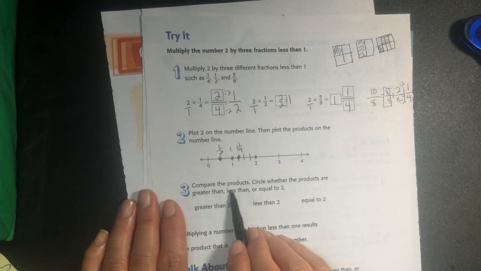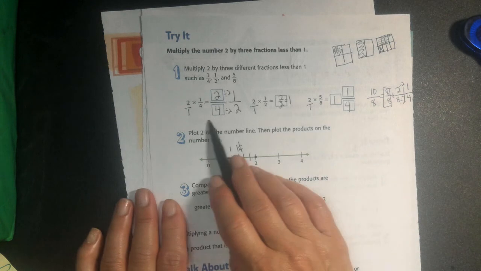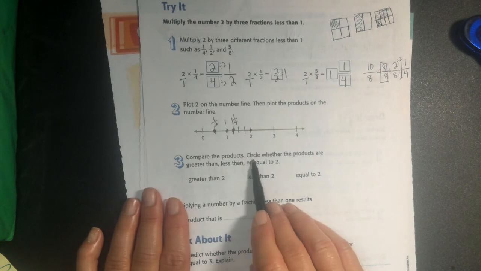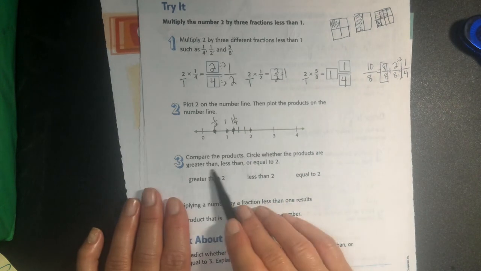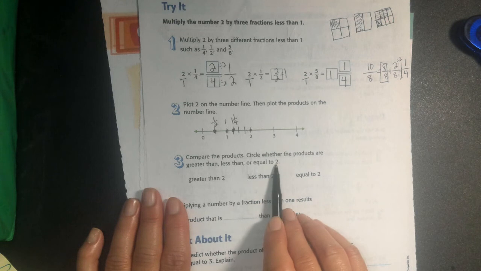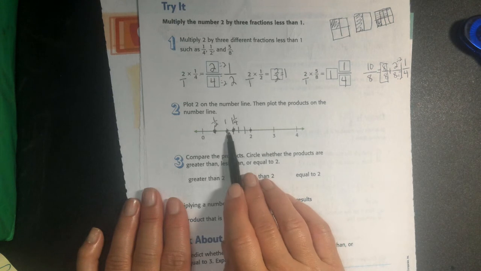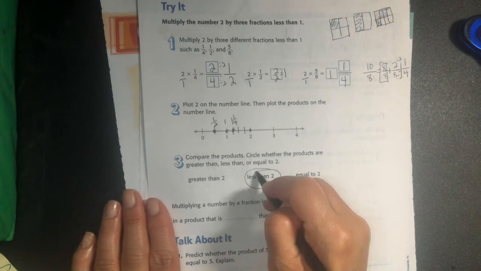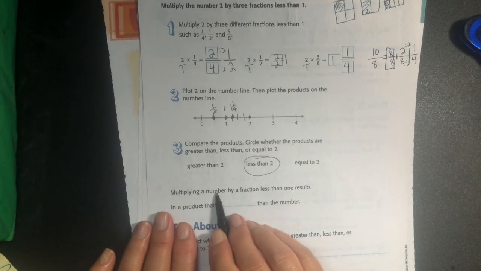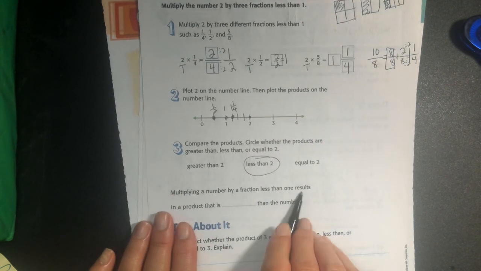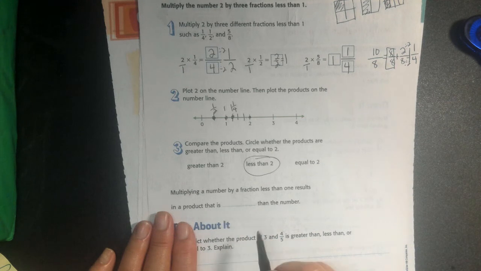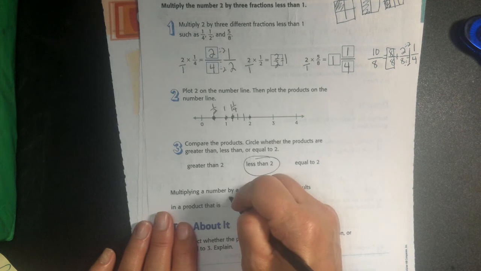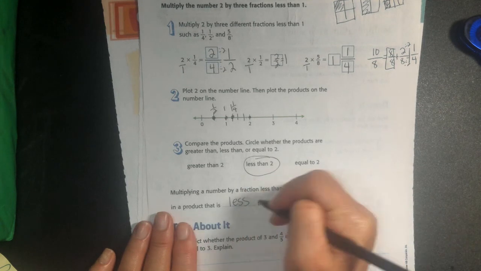So I'm going to compare the products, right? The products are the answer to a multiplication problem, and circle whether the products are greater than, less than, or equal to 2. Right, here's my 2. All the products I plotted are less than 2. So multiplying a number by a fraction less than 1 results in a product that is less than the number.